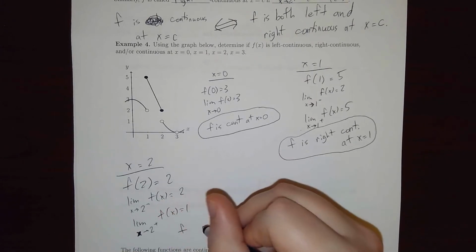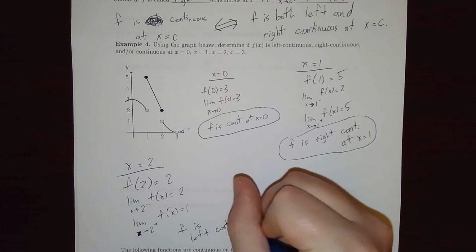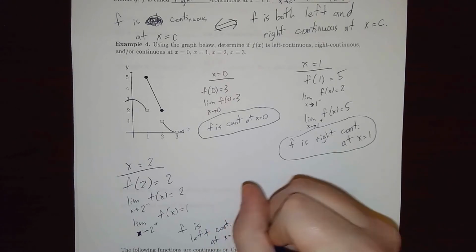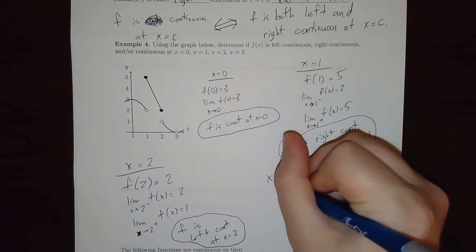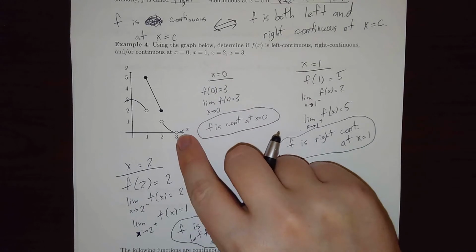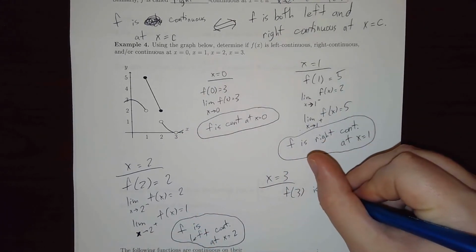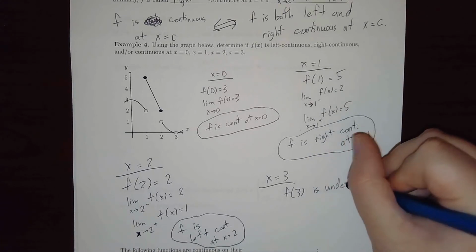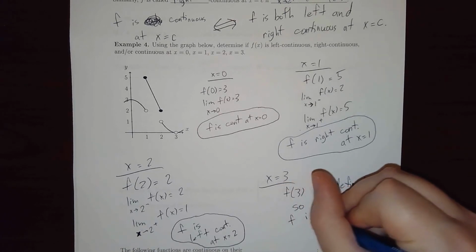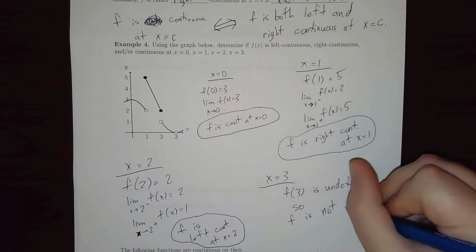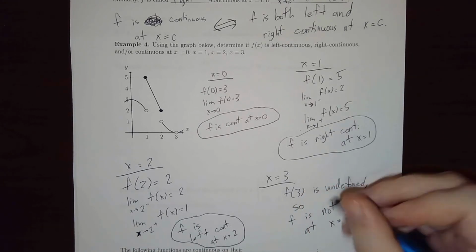So that tells us then that f is left continuous at x equals 2. Last but not least, we want to look at x equals 3. But notice that f of 3 is undefined. So f is not continuous at all at x equals 3.